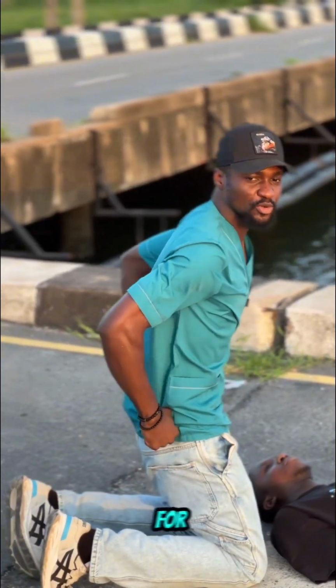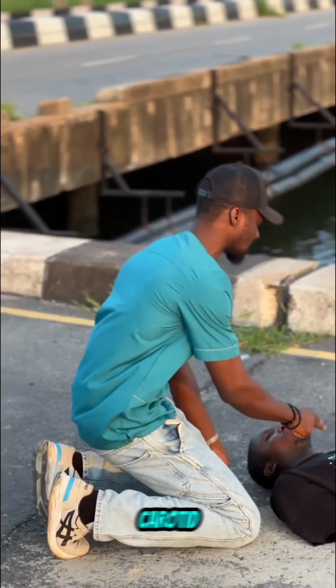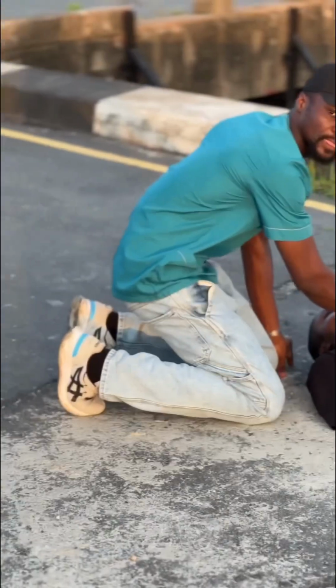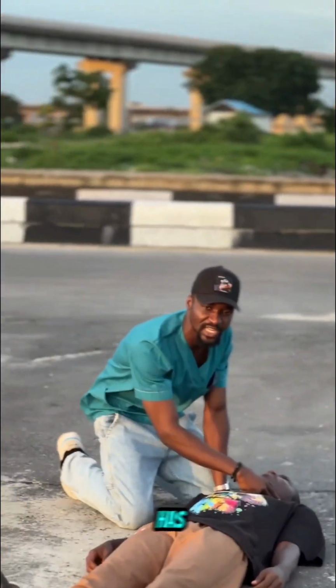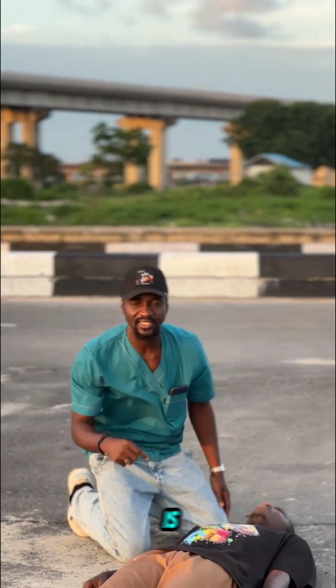Another thing you can do for this patient is to check the carotid pulse. How do you check the carotid pulse? With your two fingers like this, you check the carotid pulse. If this patient has a pulse, like I said, this is scenario one.